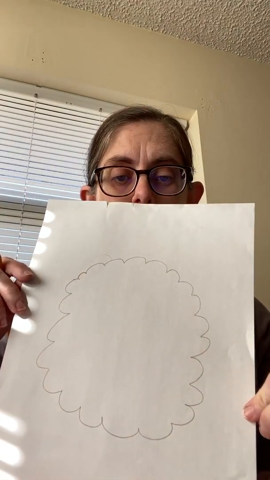Okay, so I'm going to first draw a monster. The way I'm going to draw a monster is I'm going to draw a big blob. I always have to erase on mine. It just happens. So here is my big blob I drew.